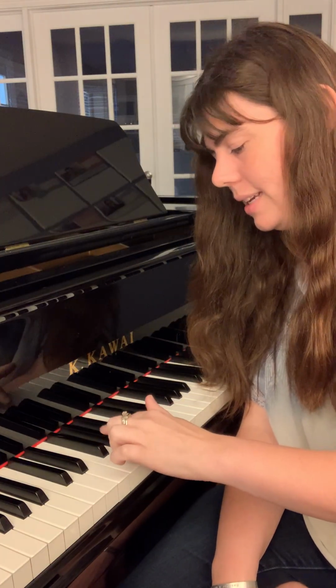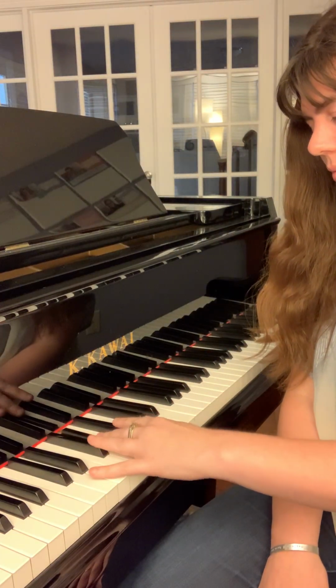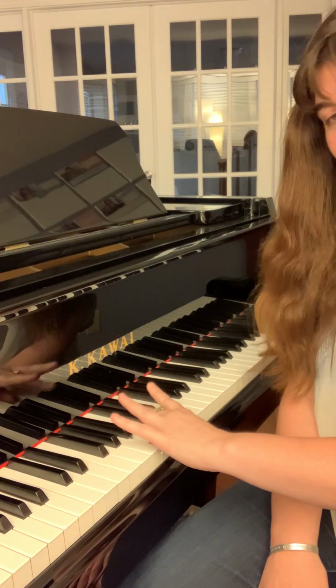The left hand is different than it is in any other key. Remember, the normal left hand pattern for the dark side is that we start with 3 and then we flip to 4. But for this one, since we have 3 black keys that we start with, we're going to start with finger 4. And when we flip, we're going to flip to finger 3.